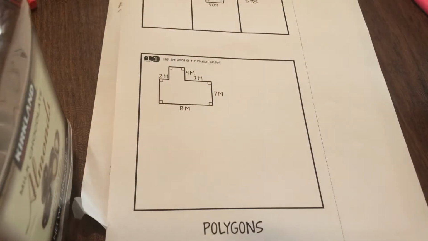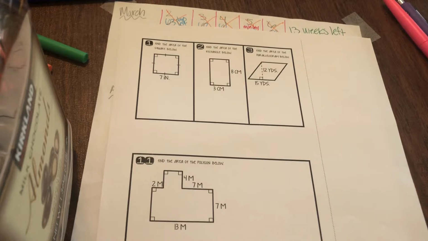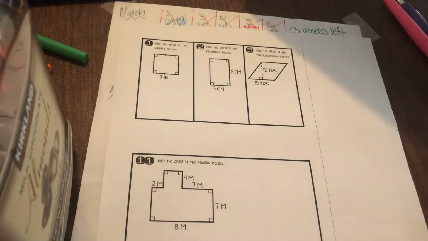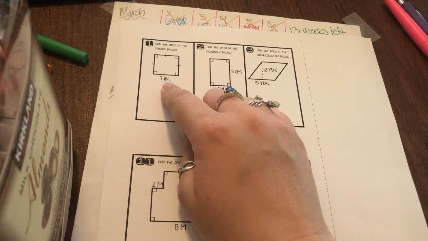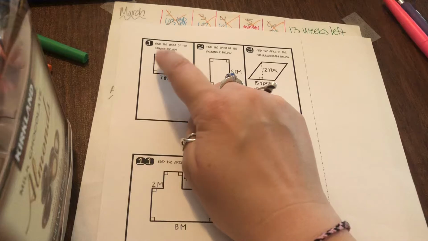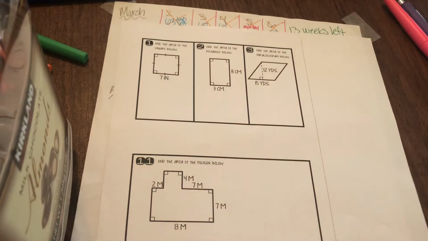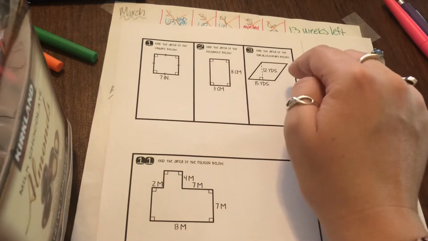Now it's a lot easier for us to go through the foldable together. So we're going to start, first off, with these 3 different quadrilaterals. This one is a square because that little indicator right there, that tick mark, means that all of those are the same measurement. Okay, this one is a rectangle because this isn't the same as this.